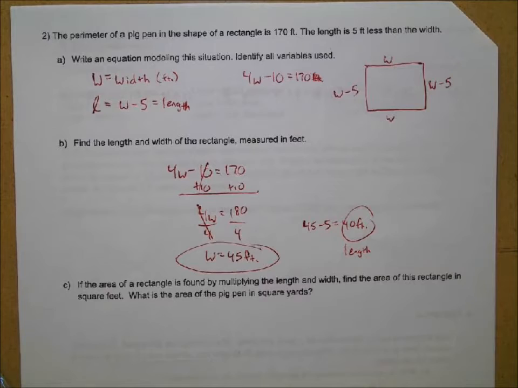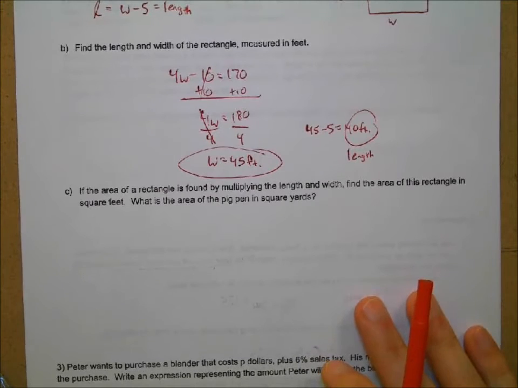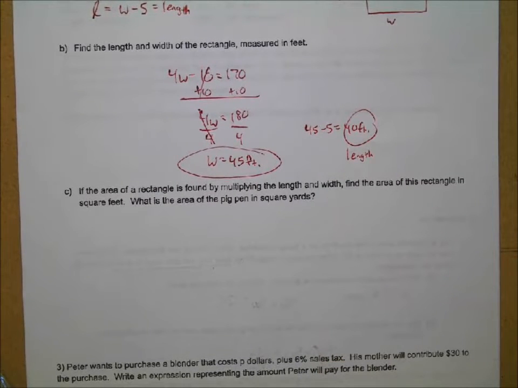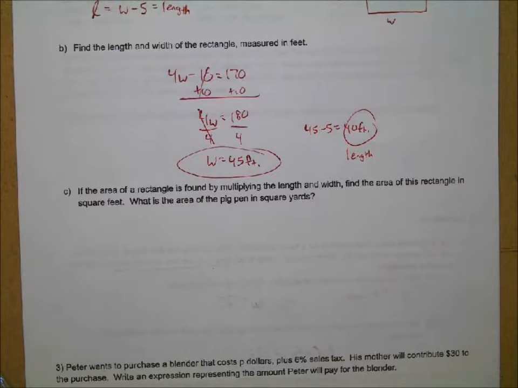Ooh, we have a letter C for this one. Let's go to Caden then. So Caden, I'm going to read the question and then see what you think here. If the area of a rectangle is found by multiplying the length and the width, we've heard that before, right? Find the area of this rectangle in square feet. Okay, so what should we do here to find the area of the rectangle? Pass. Okay. All right, how about Kendall? What do you say here, Kendall? What should we do to find the area of this rectangle?